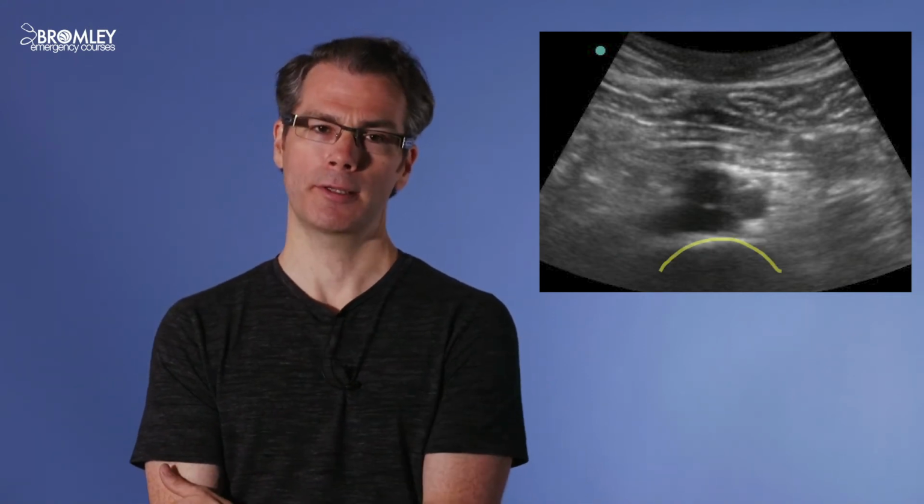Okay, so now we've slid all the way down to the umbilicus at the level of the bifurcation. So again, starting at the back, we have the vertebral body. To the right of the midline, the IVC, and now the abdominal aorta has bifurcated into the 2 common iliac arteries.